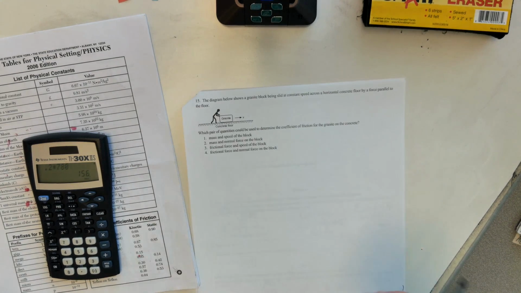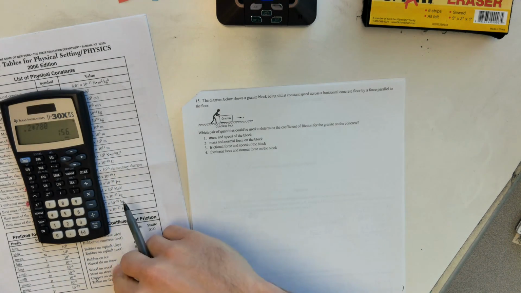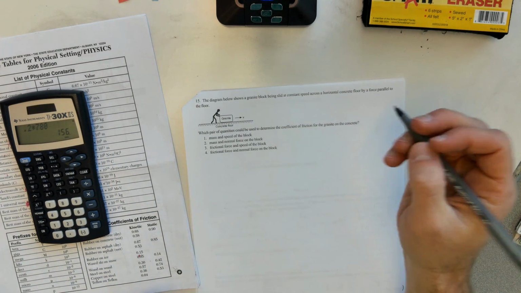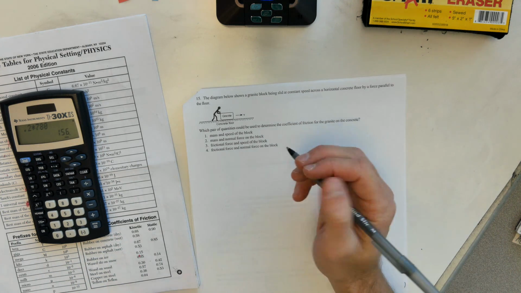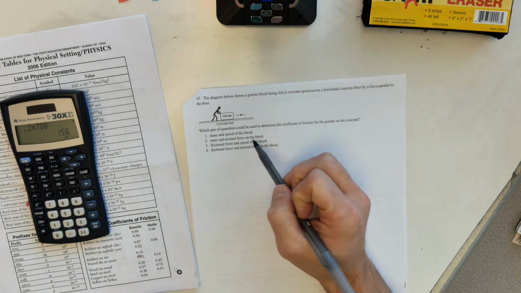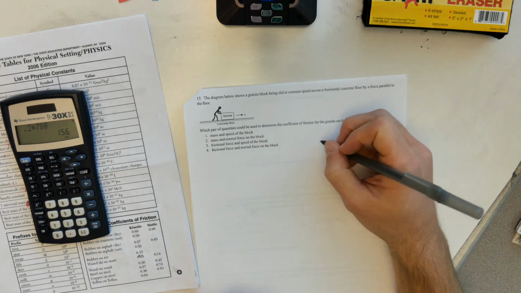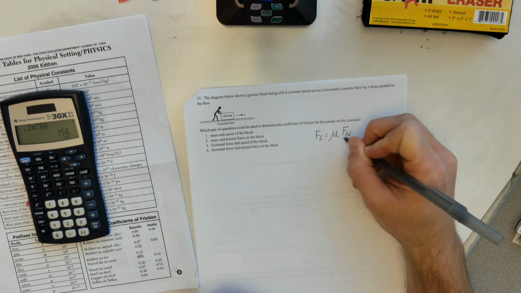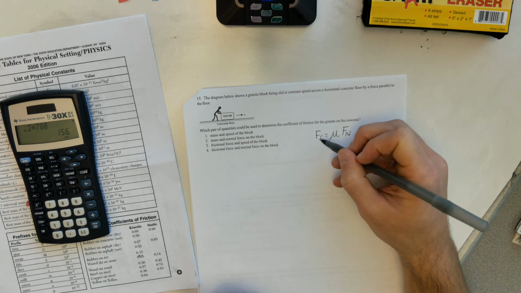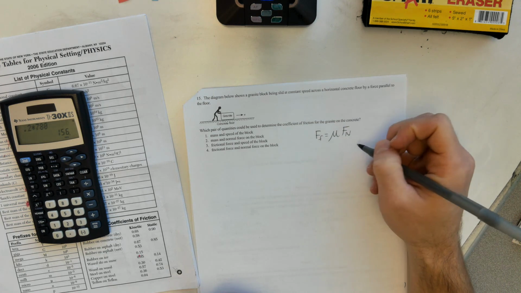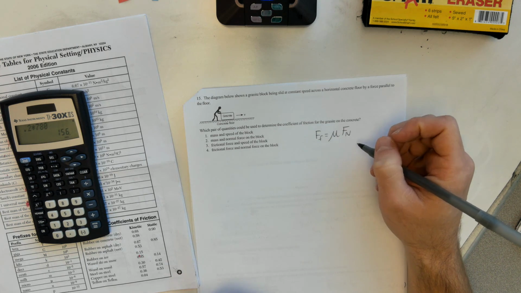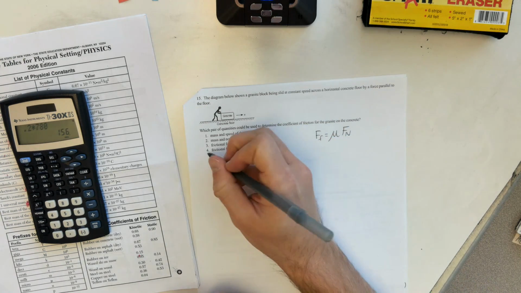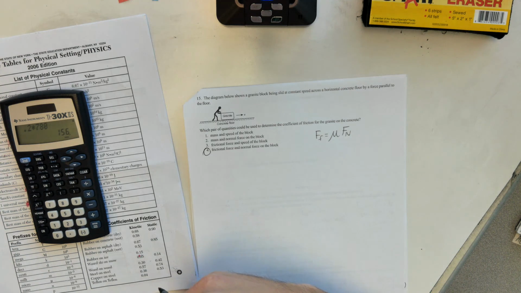Last question, diagram a granite block slid, so we have kinetic friction by force. Which pair of quantities could be used to determine the coefficient? Okay, well, let's think about it. What's the only equation that has coefficient in it? This one. So let's see, something with the force of friction and something with the normal force. Is there anything that has the force of friction and the normal force? Boom. Perfect. All right, there you go.